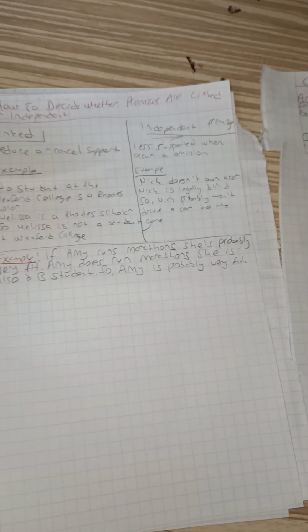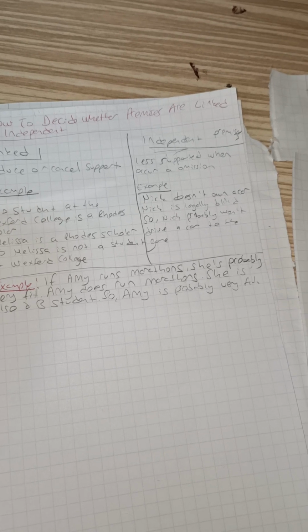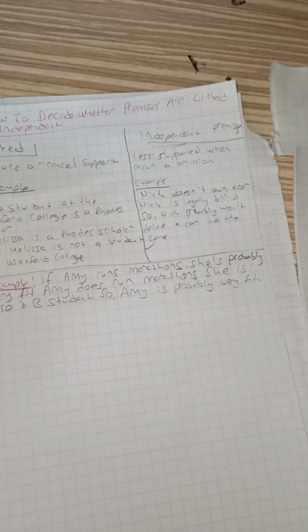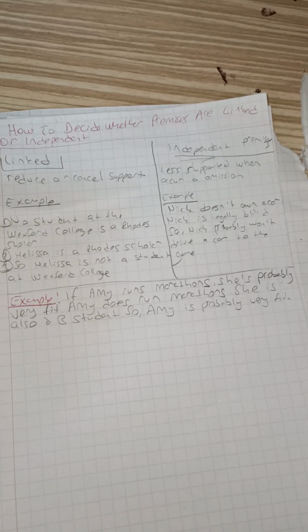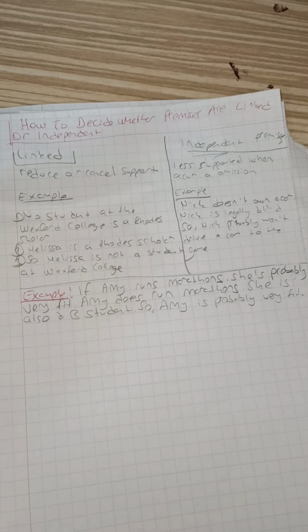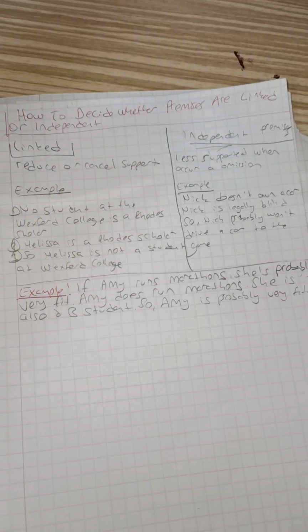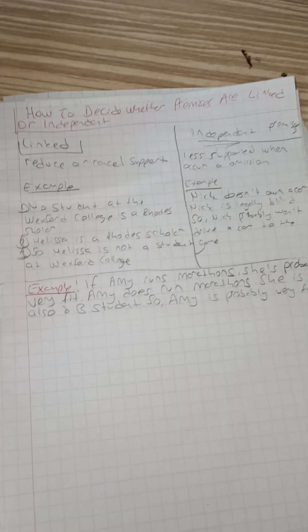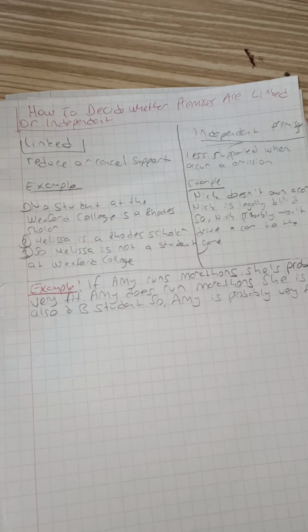As we see in this example, there are 3 statements, and if we omit statement 1 or statement 2, it will reduce the amount of support provided by the other. So it's linked premises because all the statements are linked with each other. We cannot omit any one of the premises.